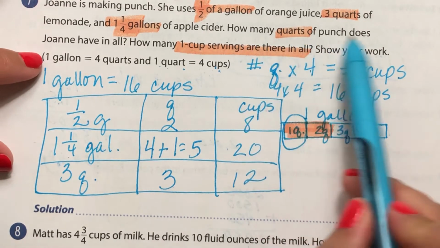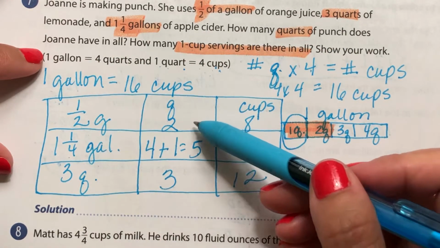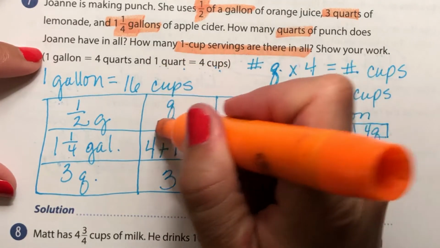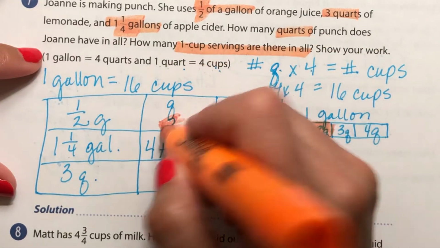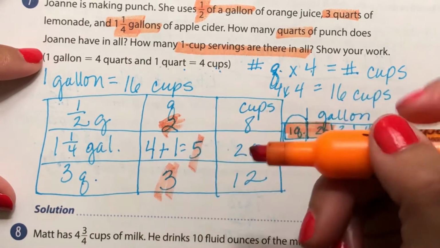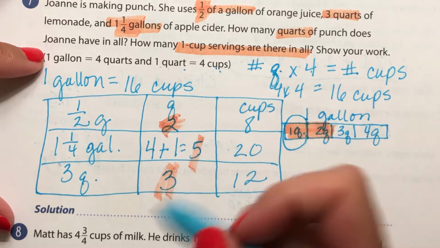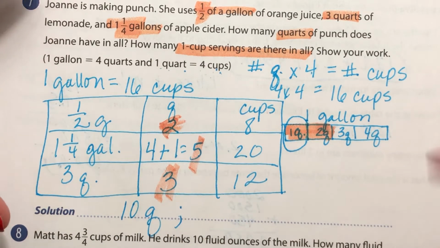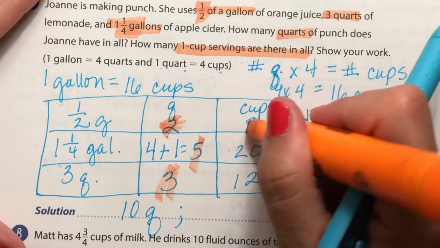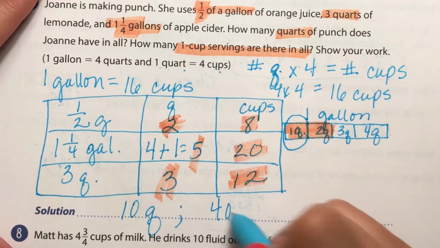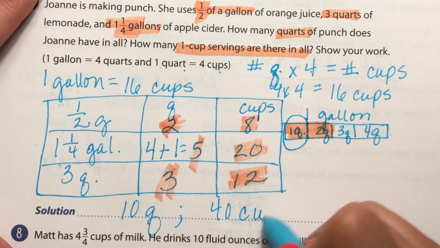It says, how many quarts of punch does Joanne have in all? Well, we have to add these totals in order to give us the amount of quarts. So we have 2 plus 5 plus 3. So 2 and 5 is 7, and 3 more is 10. So we have 10 quarts. And then in cups we have 8 and 12, I know is 20, plus another 20 is 40, which is 40 quarts, I'm sorry, 40 cups.